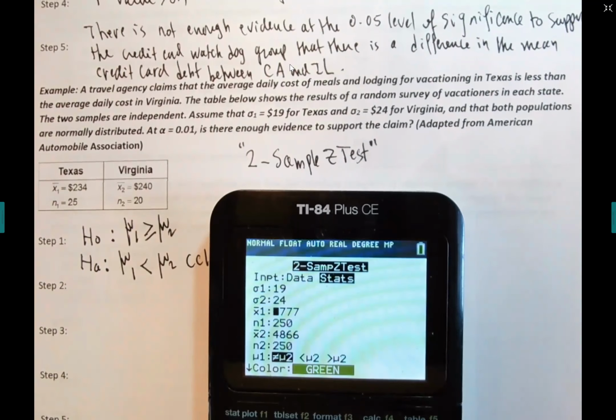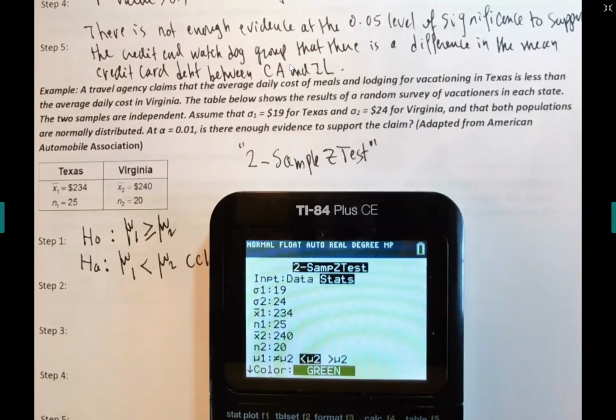X1 bar, $234. N1, 25. I'm just copying and pasting what I see in the question. X2 bar, 240. And N2 is 20. And you guys agree with me that we should select the second one. Make sure to press enter. And now go to calculate.